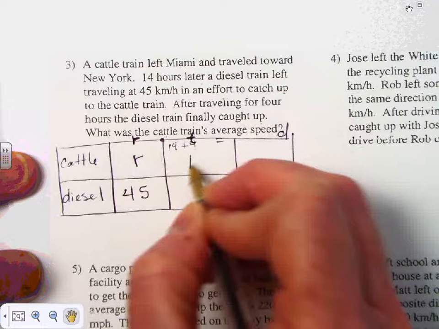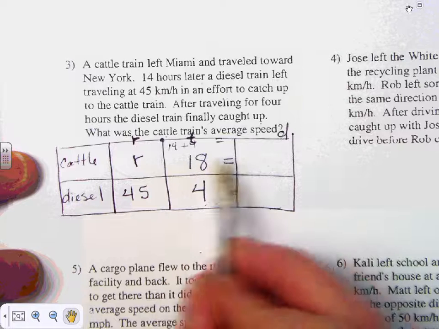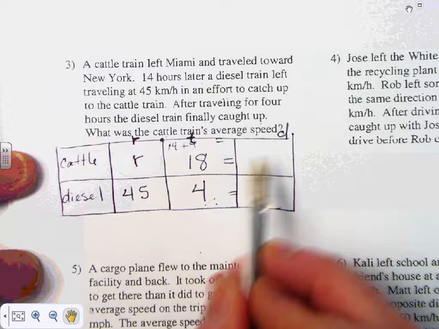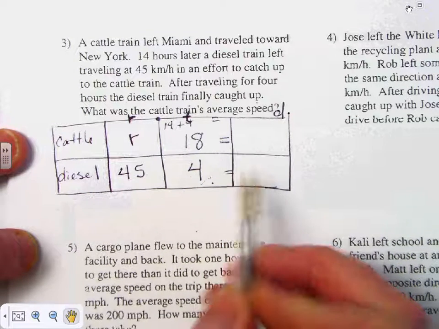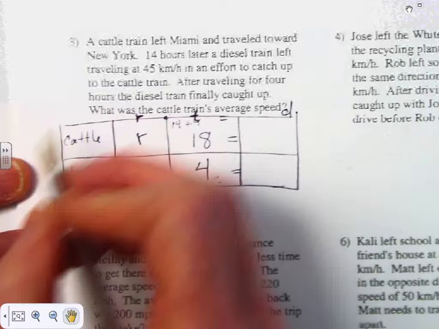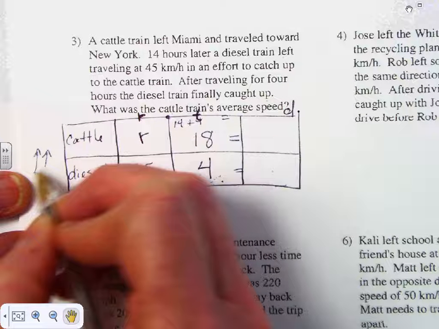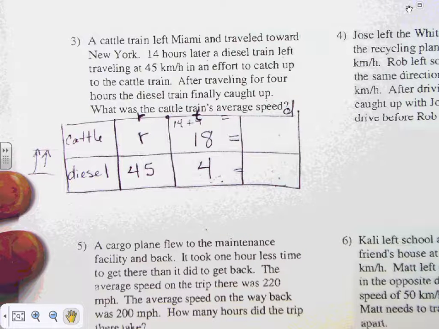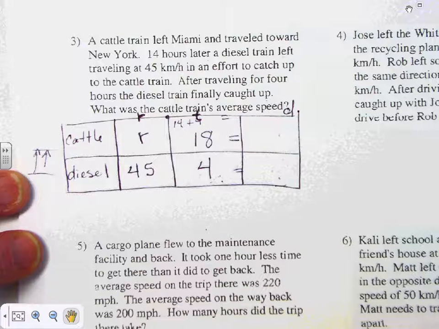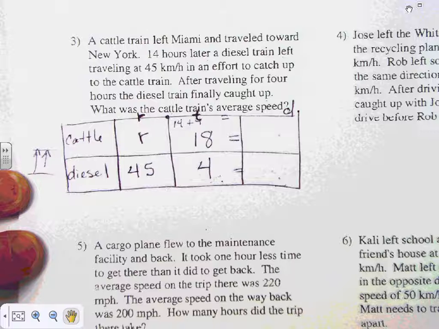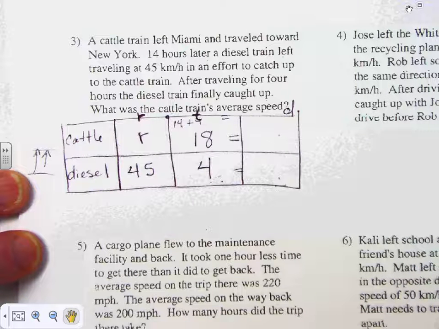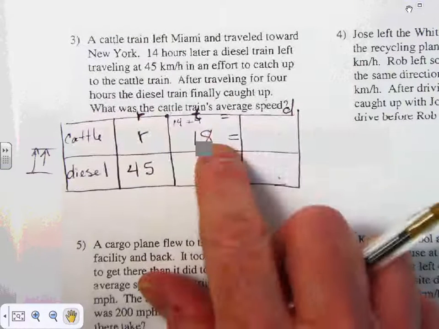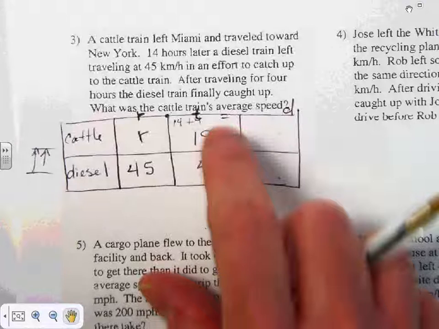At this point, you should be able to work it out. This times this will equal this. This times this will equal this. I know they were going the same direction and the same distance, so this box will equal this box when you set it up. Okay? You guys should be good. It's not a difficult problem, but that was the trick right there. So see if you can get this done, or close to getting done.